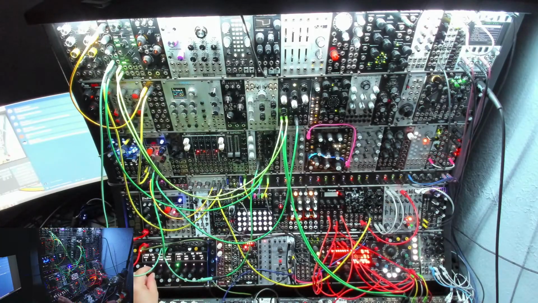Let's see here. Do we want this to be 16 steps, I suppose? Sure, and then we put pitch information in. We can do some simple stuff like octaves.